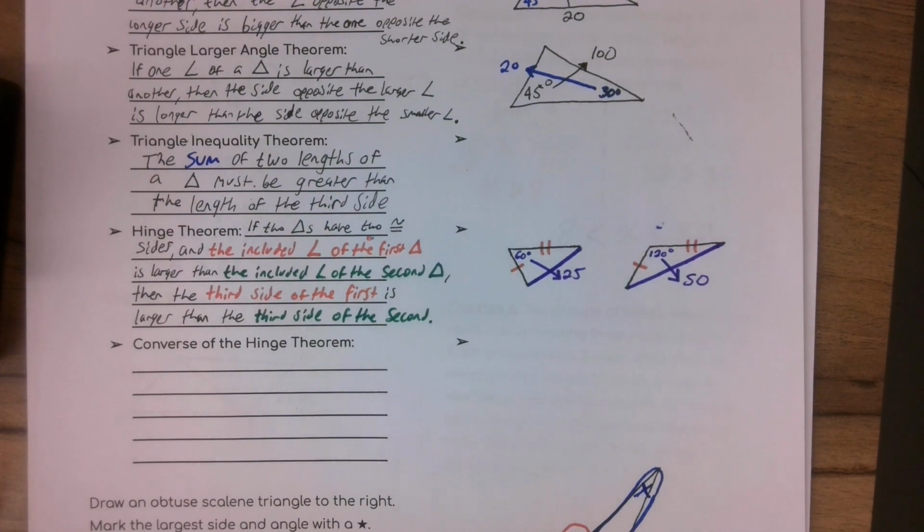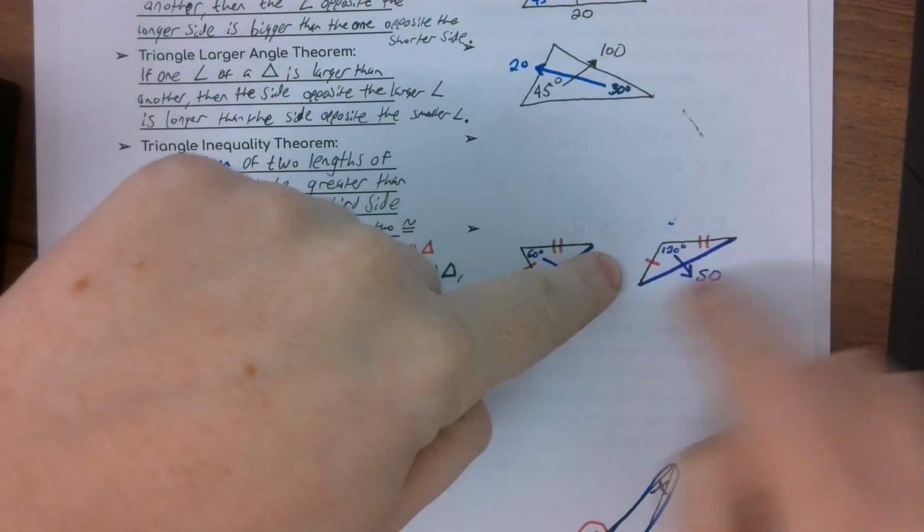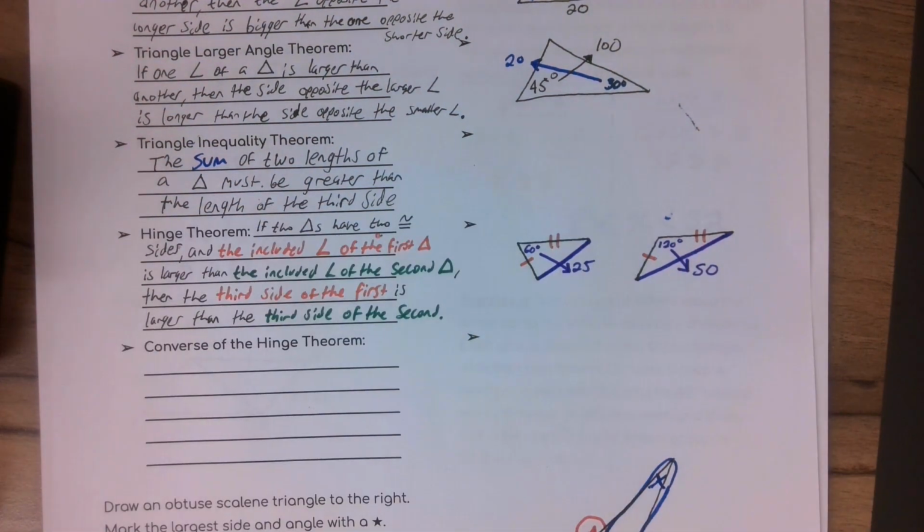Bam. Very wordy, but it just means if you've got an angle that's opened up wider, the side opposite of it is going to be bigger when all else is equal.